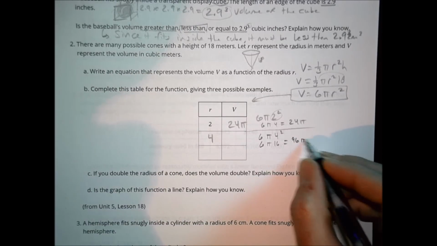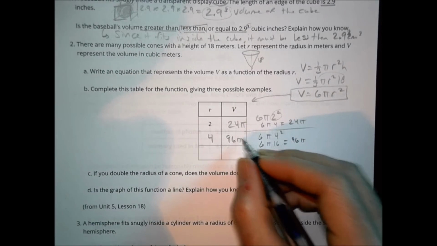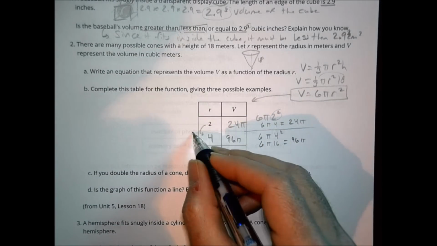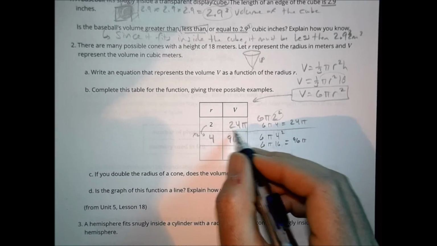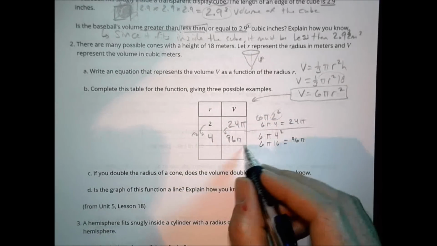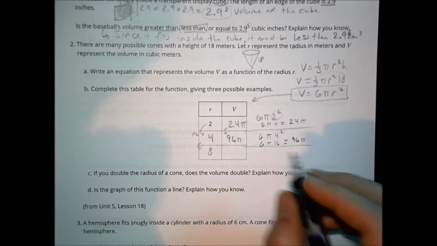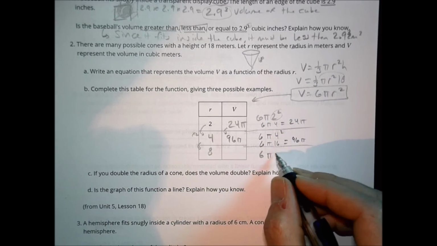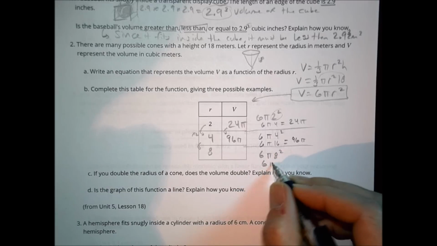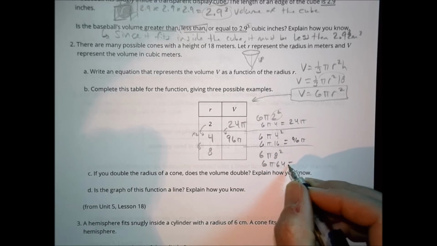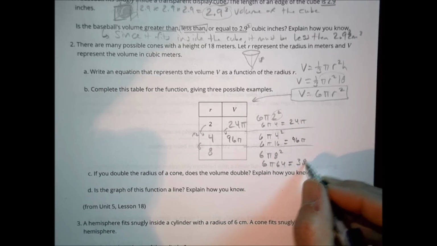pi. So we can already see when I doubled this, when it went times 2, this grew a whole lot more than times 2, didn't it? Okay, let's do another one. Let's double it again just for fun. Let's do a radius of 8. So I do 6 pi times 8 squared, which is 6 pi times 64, and that's going to equal 384 pi.